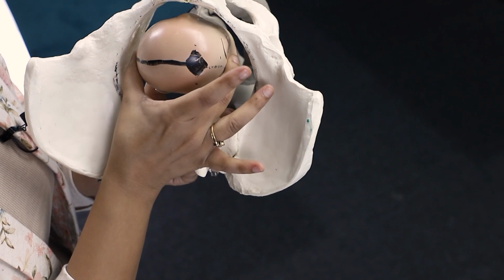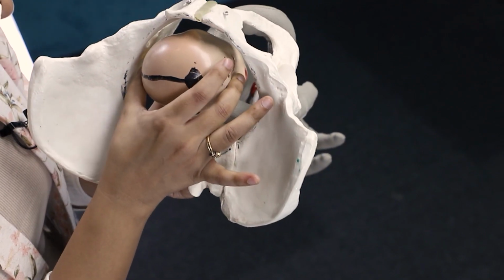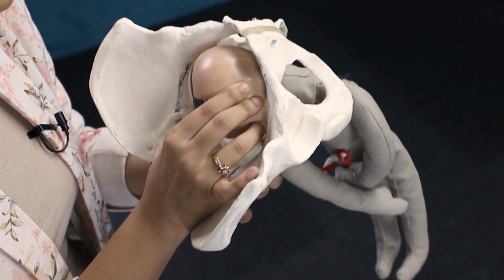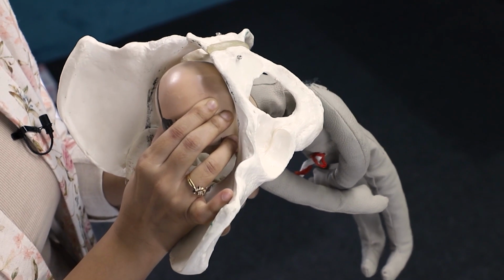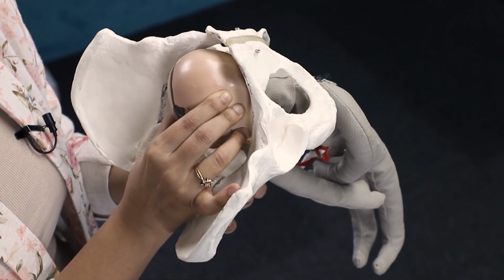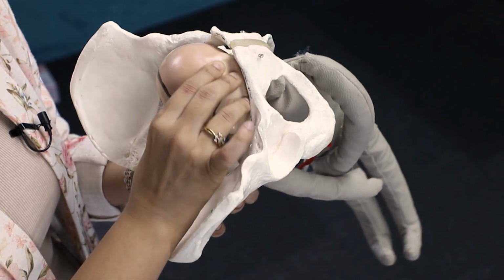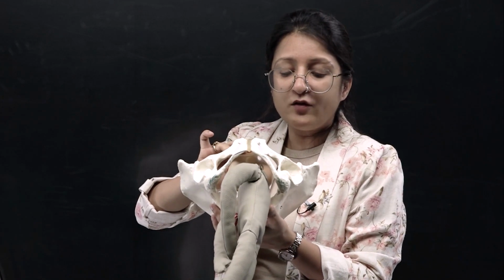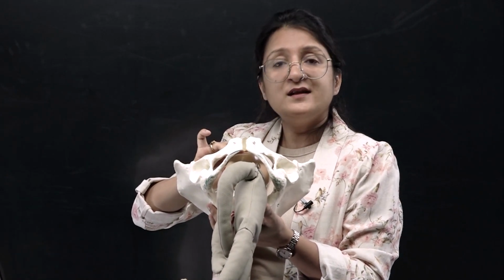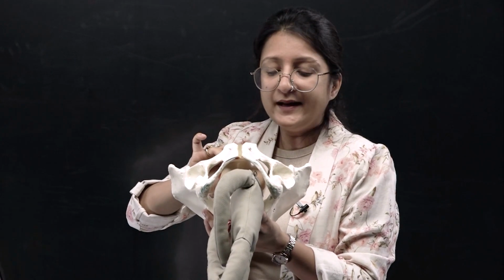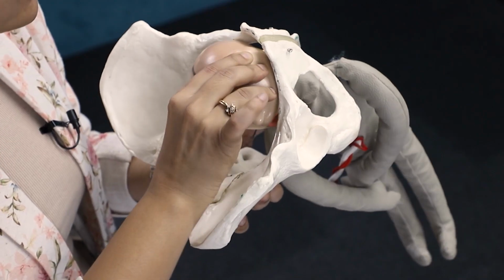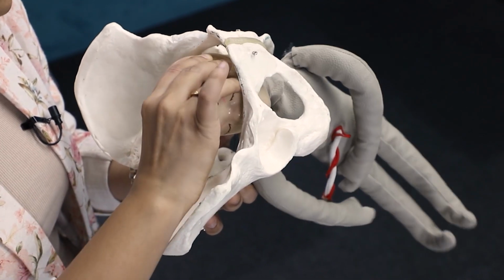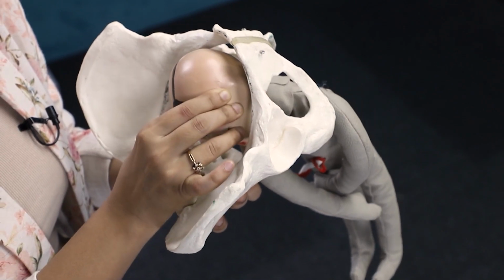Suboccipitofrontal diameter, it will enter either in the transverse diameter or in the opposite oblique diameter. See? What we see anteriorly is that the trunk again becomes anterior. That's because when the shoulders had delivered, the back of the baby was facing the left side of the mother, all right? And now as the internal rotation of the head takes place, you can understand that the back will also become more anteriorly aligned.